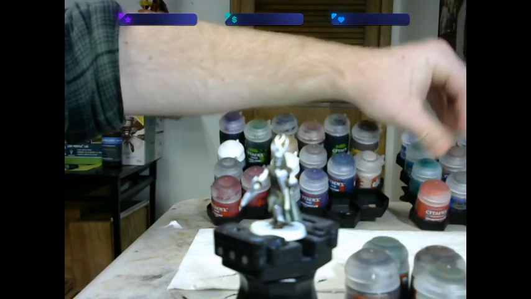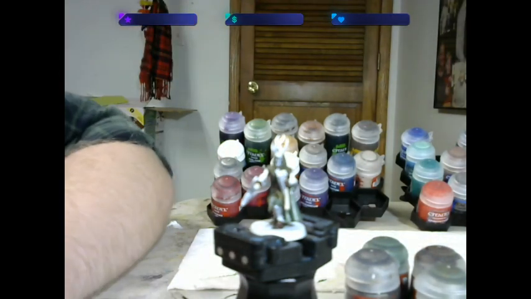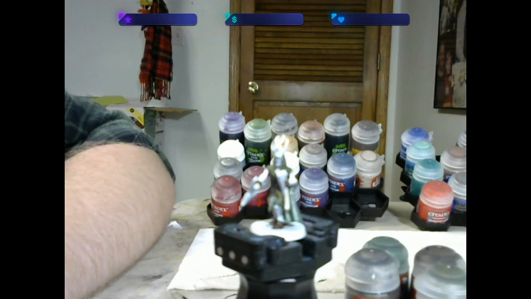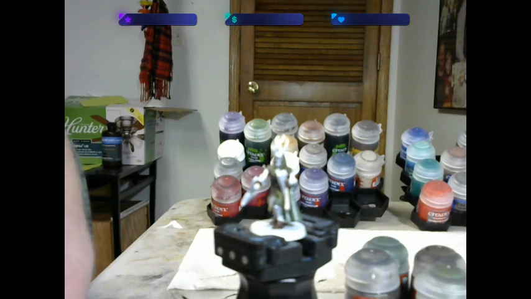So it's a semi-translucent color that will have a somewhat, it's hard to explain properly. I do have them, yeah. You've seen me paint them on stuff before, actually.